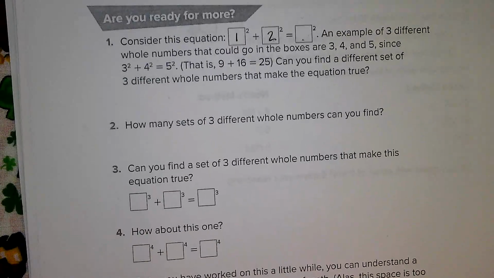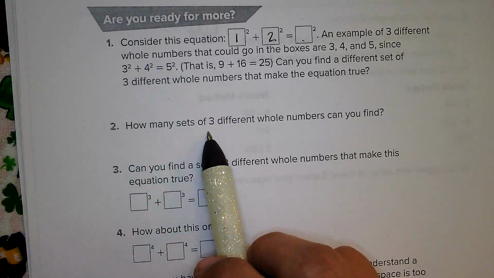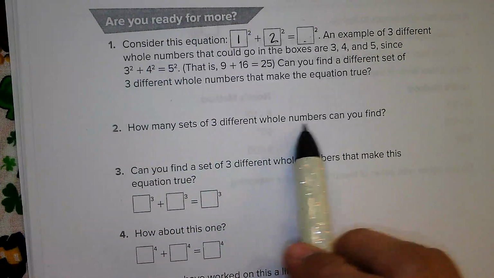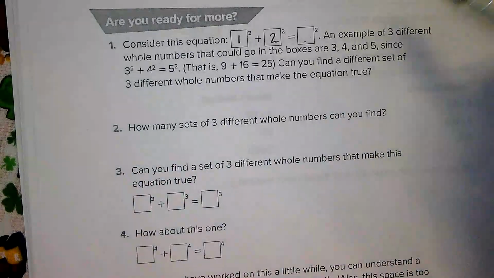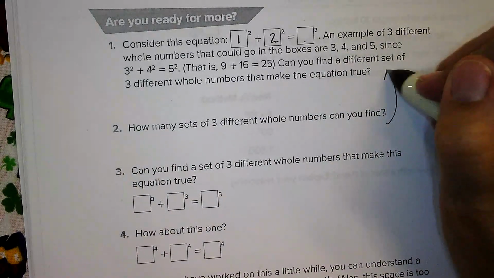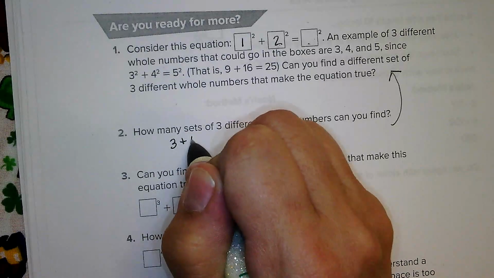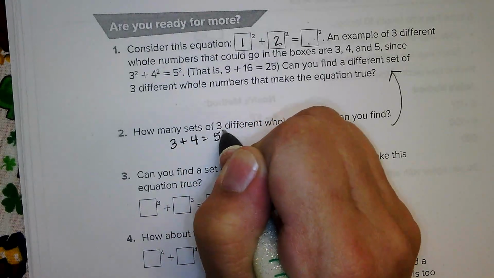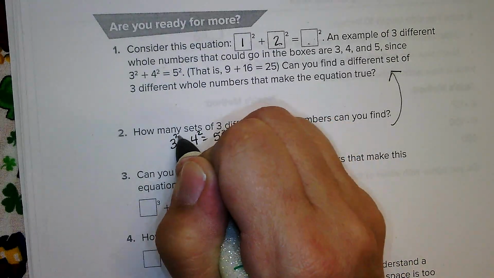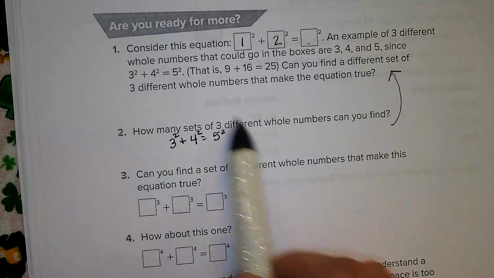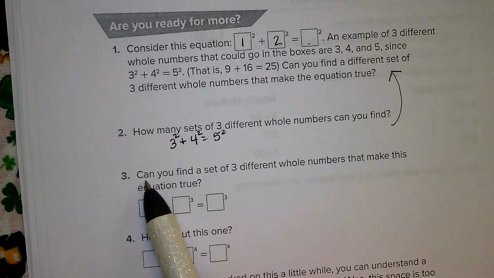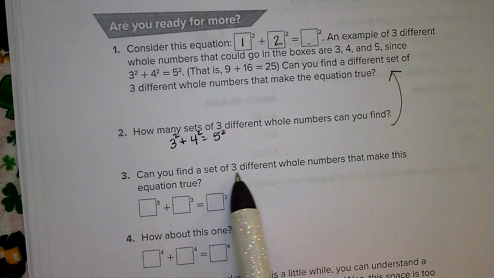Okay, down here on this one, it says how many sets of 3 different whole numbers can you find? So that's based on this question up here. So we found the 3, 4, 5. By the way, this is the most common one used for triangles.